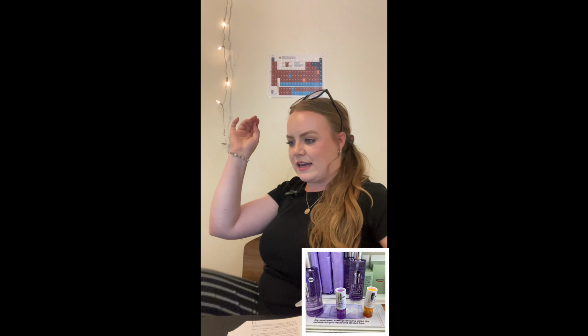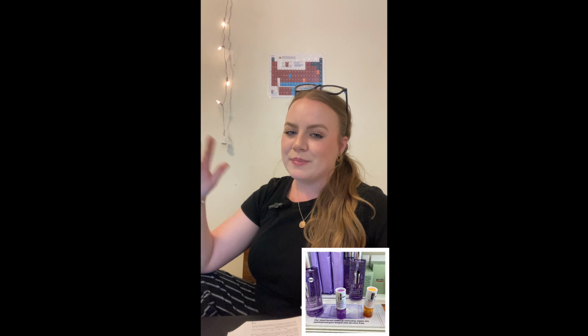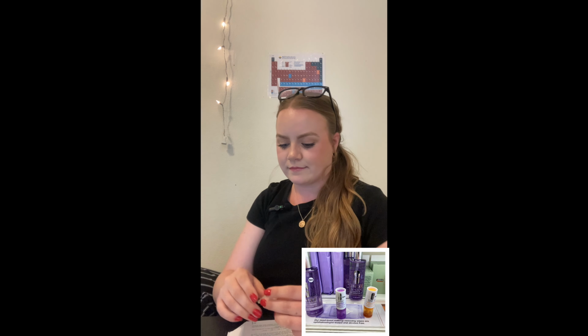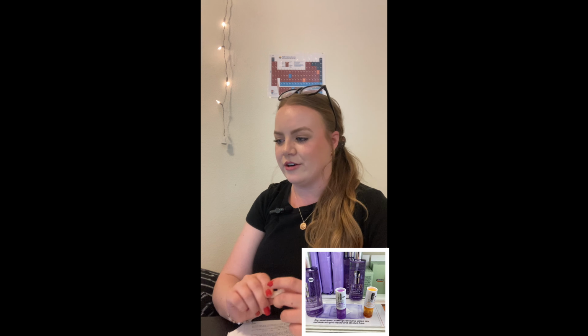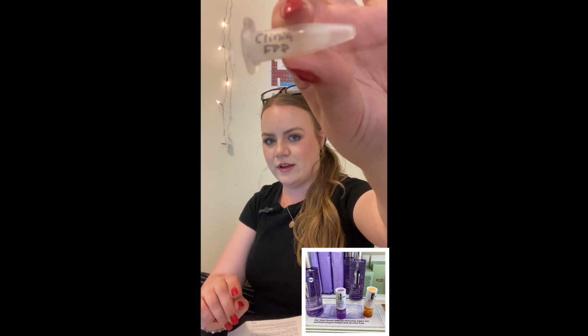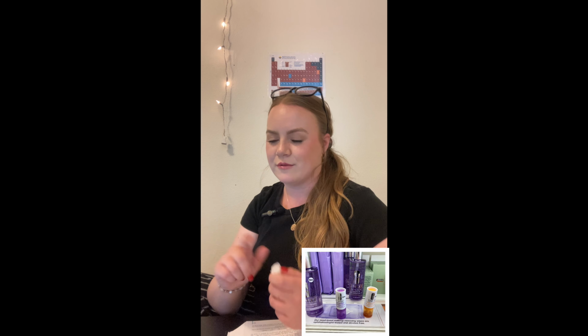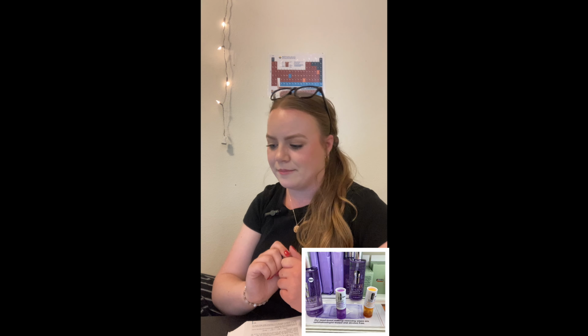What's interesting is that the PM packaging doesn't say it has vitamin C in it, but if it's a system built with it, anyways, I digress. So this should have ascorbic acid in it. I labeled it clinical FPP, basically just to say Clinique Fresh Pressed, like PM.